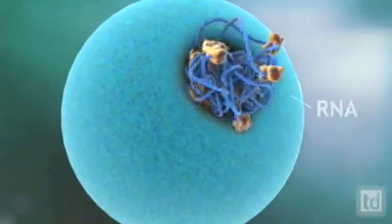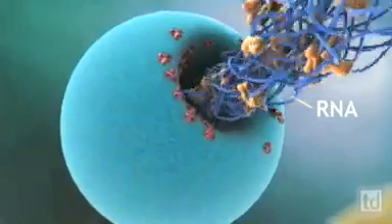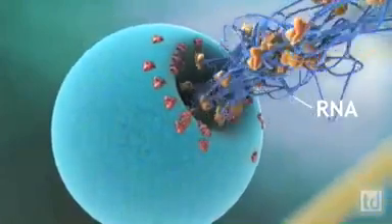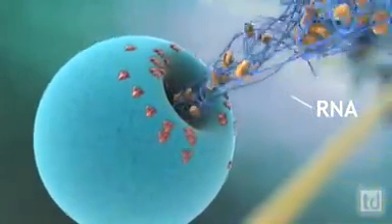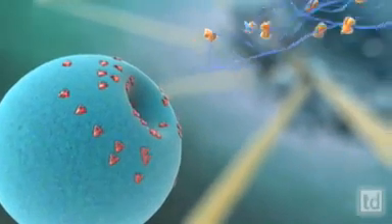The virus's RNA is forced out through the fusion pore, spilling into the cytoplasm. These RNA strands will hijack the ribosomes of the host cell, which will begin to synthesize viral proteins, creating the building blocks for new viruses.